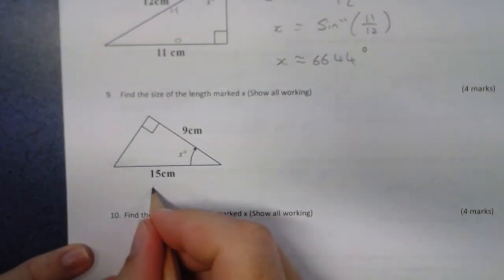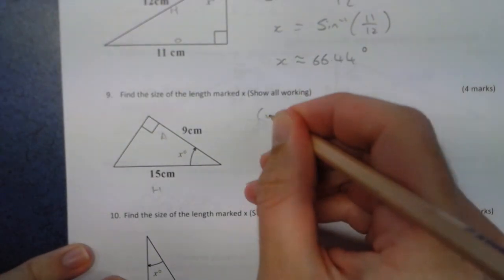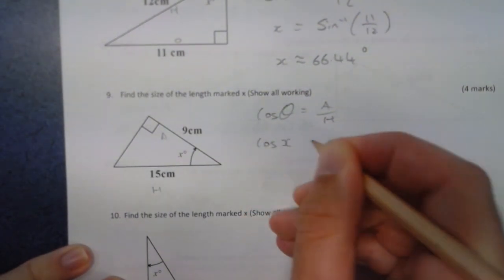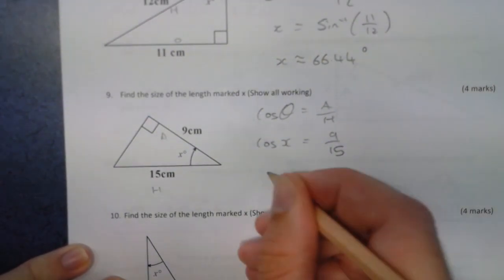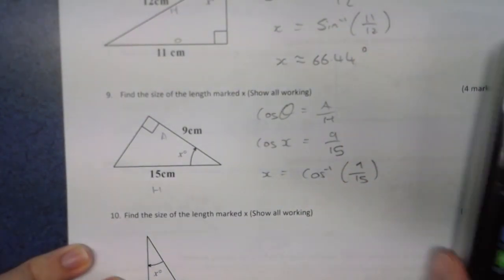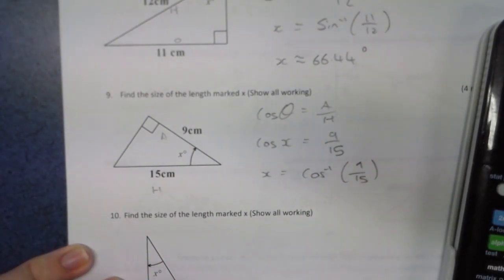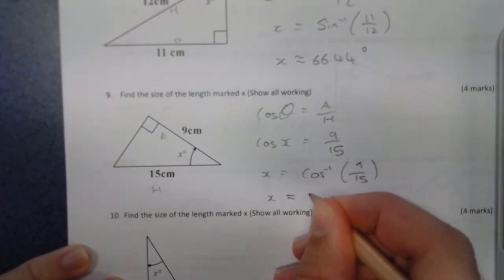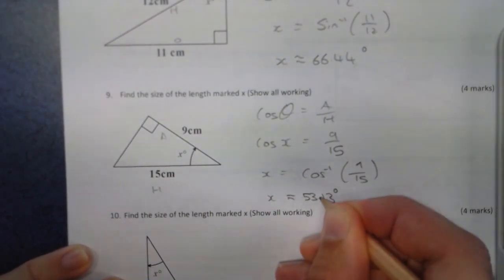So this one we've got H and A, so we've got cos theta equals A over H. Our cos of x equals 9 over 15. So our x must be inverse cos 9 over 15. Type into our calculator. So x is roughly 53.13 degrees.